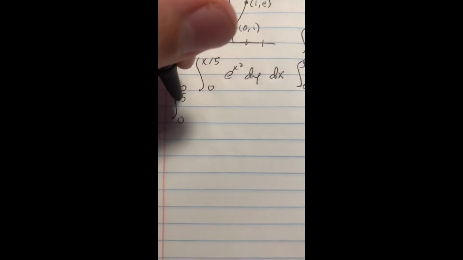No, that's wrong. You want to plug those values in for y. So we have x over 5 e to the x squared minus 0 e to the x squared, and this cancels out because it turns into 0. So our new integral, which is now only a single integral, is the integral from 5 to 0 of x over 5 e to the x squared dx.